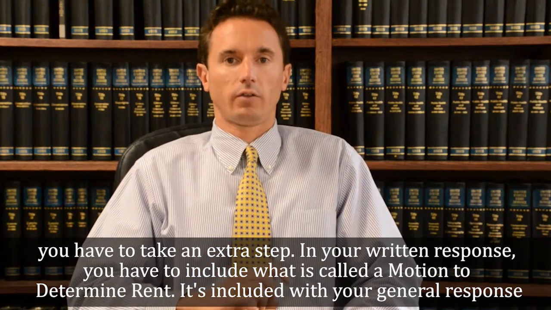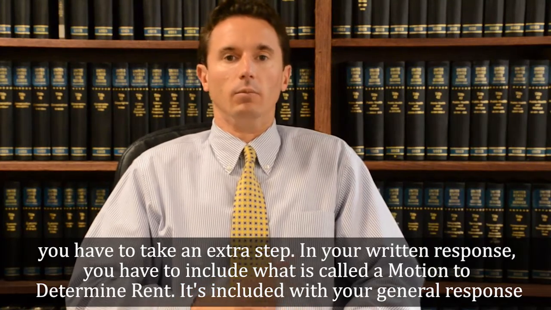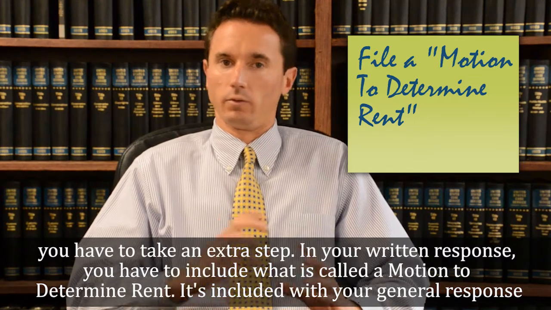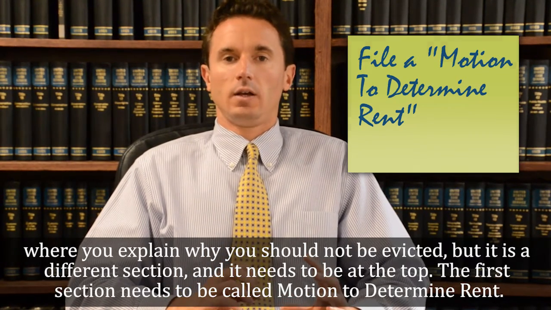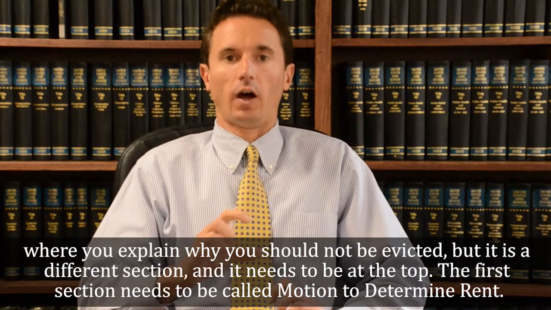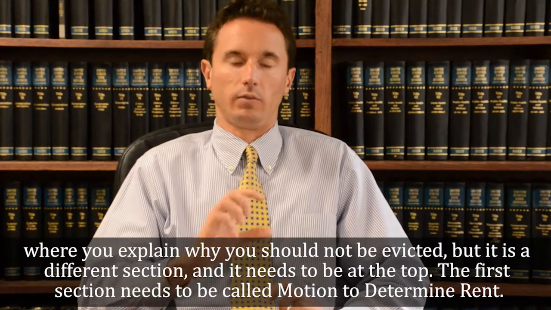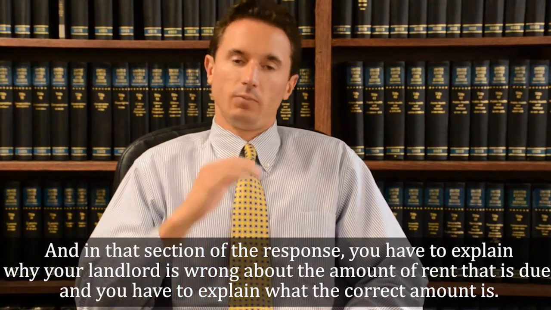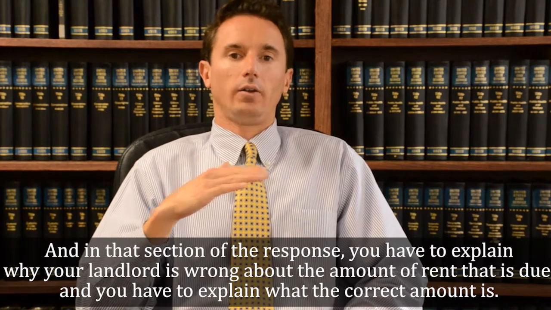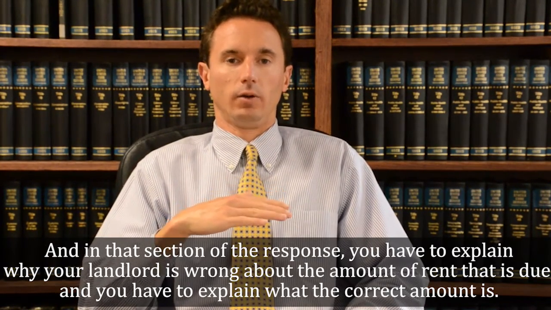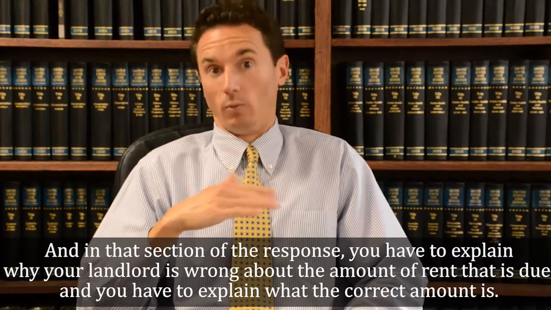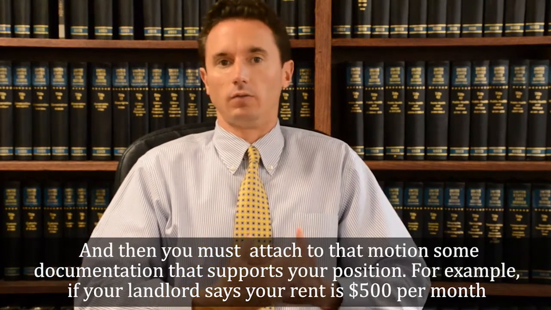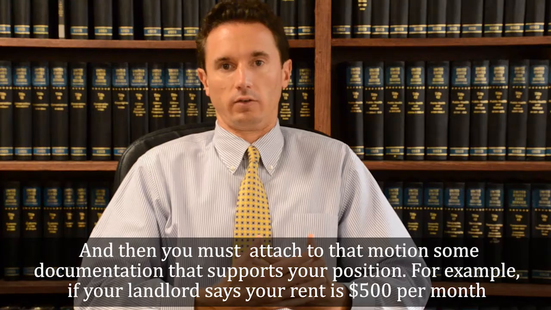In your written response that you file, you have to file what's called a motion to determine rent. It's in the same document as your general response, but it's a different section and it needs to go at the top. The very first section of your response needs to be called the motion to determine rent. In that section, you have to explain why your landlord is wrong about the amount of rent that is due, and what the correct amount is, and then you're going to have to attach to that motion some kind of documentation that supports your position.